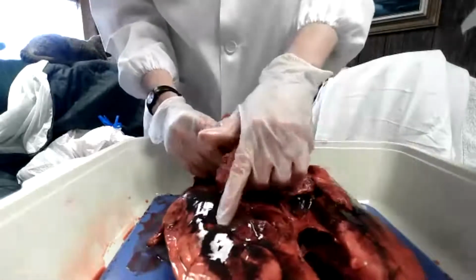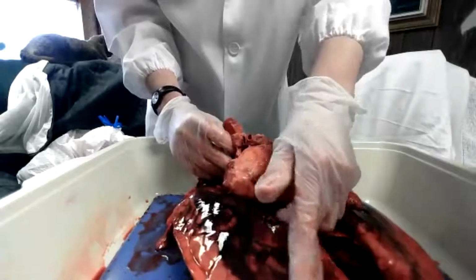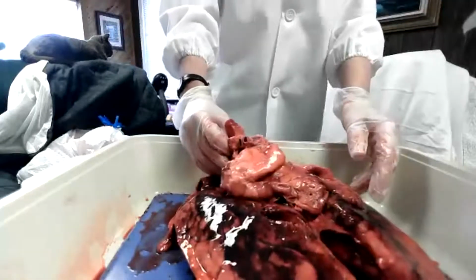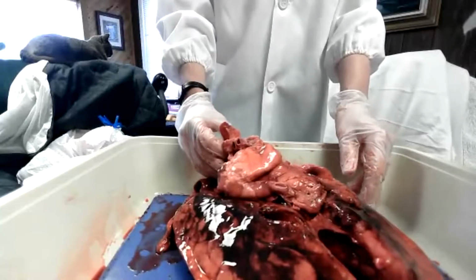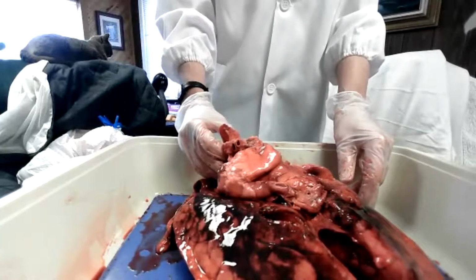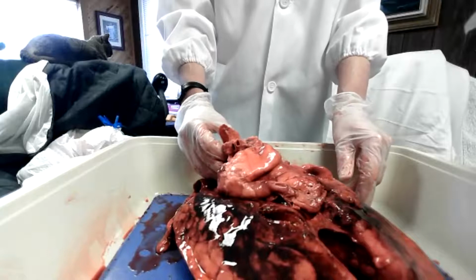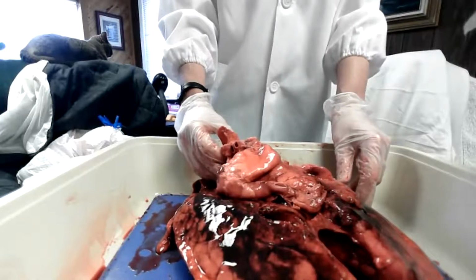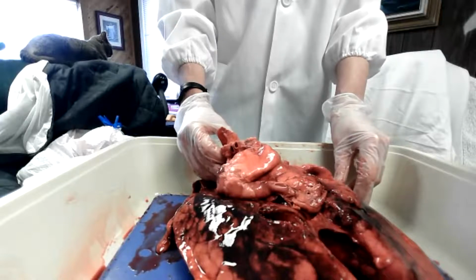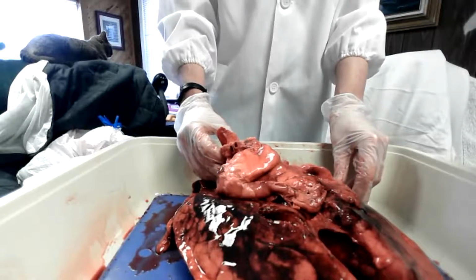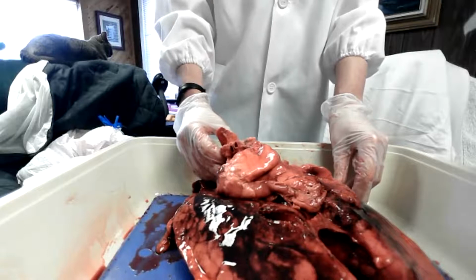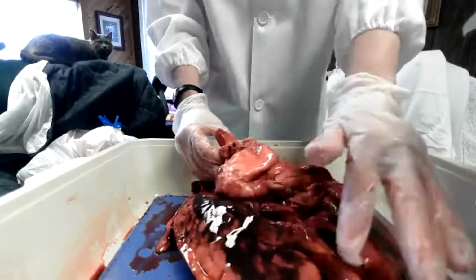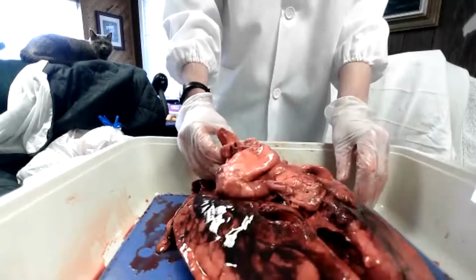You can see there's a lot of blood. Lungs are usually described as being sheets covered in blood. Why would that be significant?